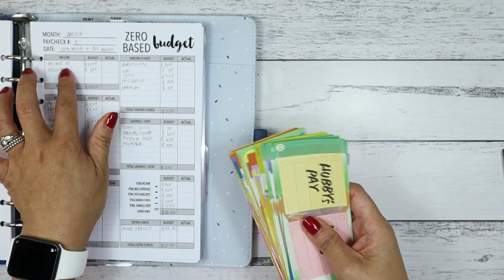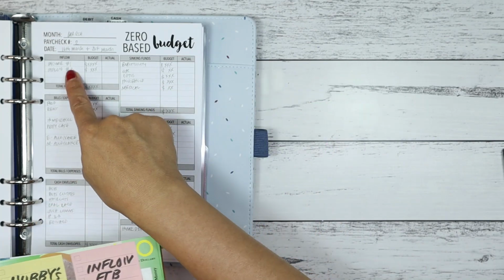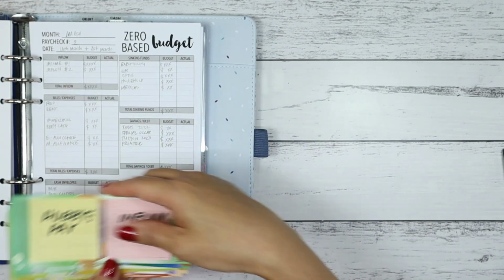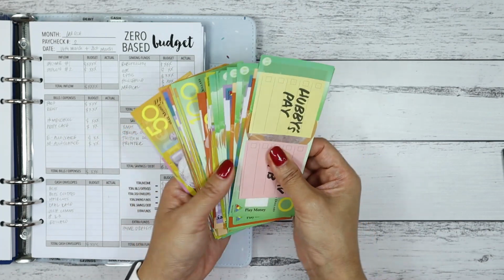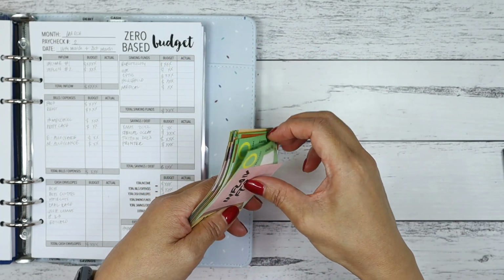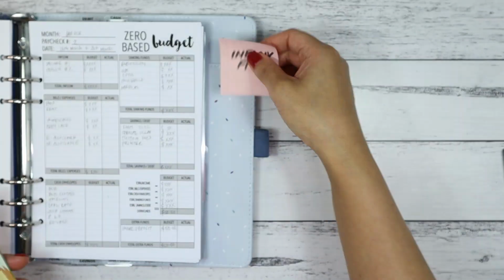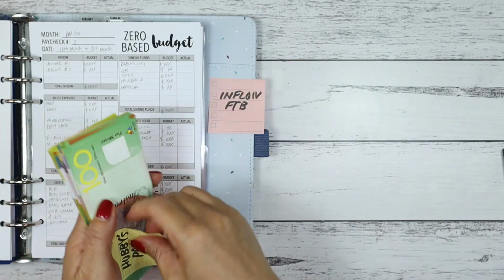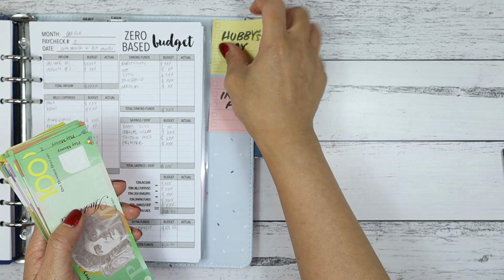The money comes in, there's income number 1 and inflow number 2. So that is this total. Okay, so that's all of that money. I'm just going to put this aside, get it out of the way. So there's inflow 2, income 1.